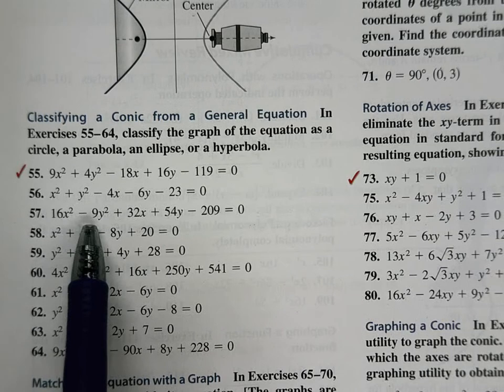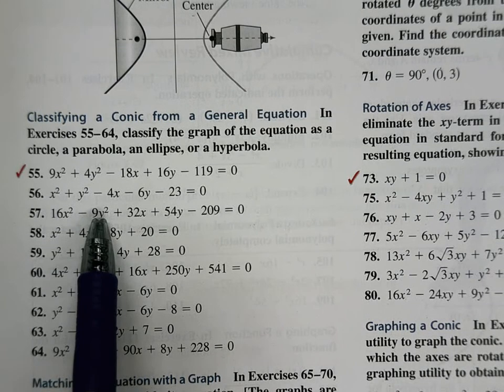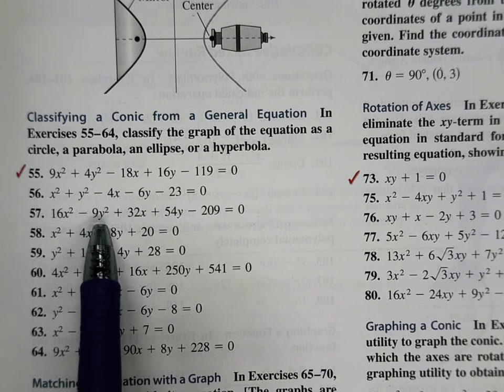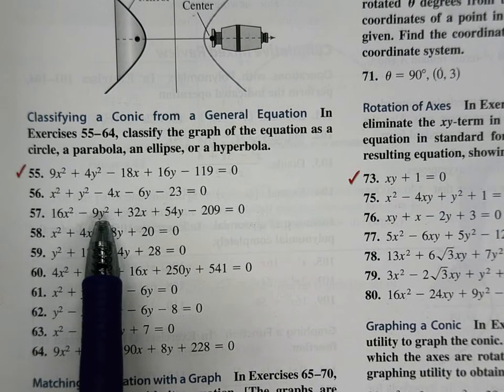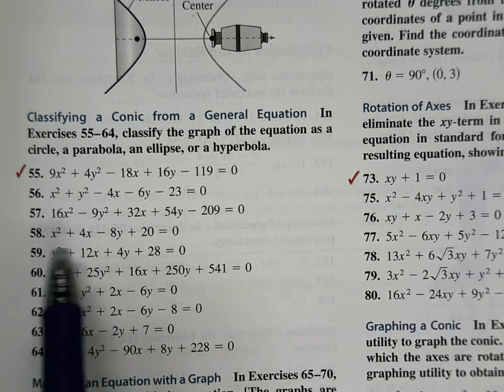57, right off, there's two squares, so it's not a parabola. One's positive, one's negative, so we don't care what the numbers are. One's positive, one's negative, it's automatically a hyperbola. All right, 58, easy peasy. There's only one squared, it's automatically a parabola. We don't have to check anything else.